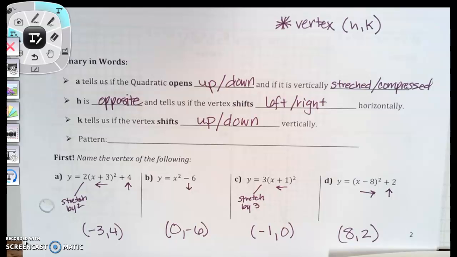And then I drew an arrow pointing up because you're going to shift that vertex up 2. This one opens up because it's positive. It has no stretch because there's a 1 out front that you can't see. And that's it. All right. Any questions on A, B, C, or D?